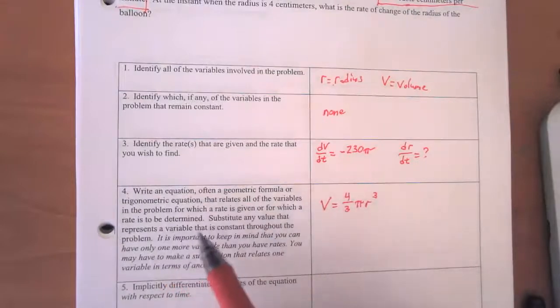Substitute any value that represents a variable that's constant throughout the problem. It is important to keep in mind that you can have only one more variable than you have rates. You may have to make a substitution that relates one variable in terms of another. These are all things that will be important to keep in mind when we get to harder problems.